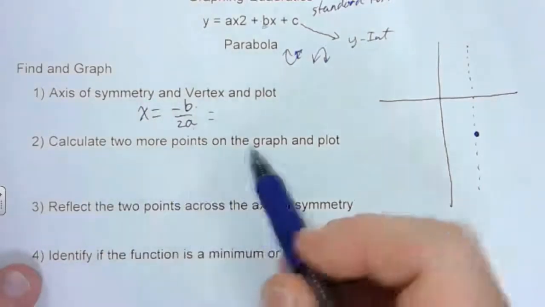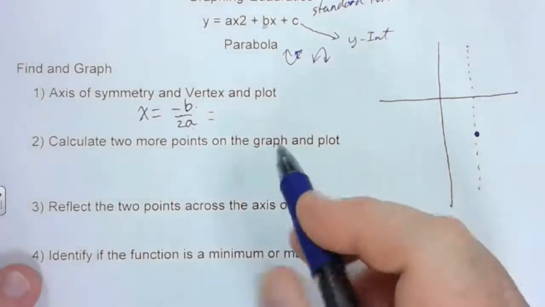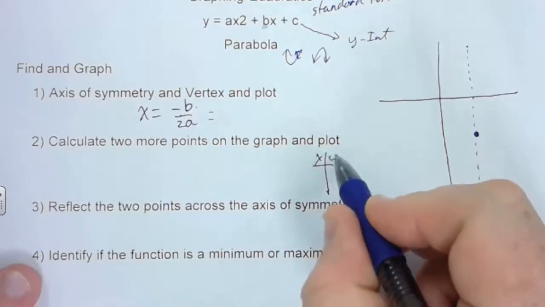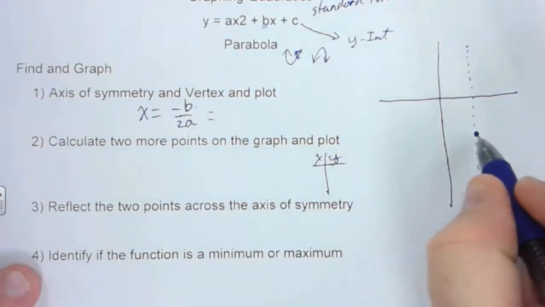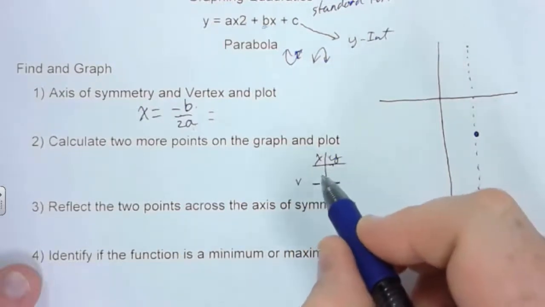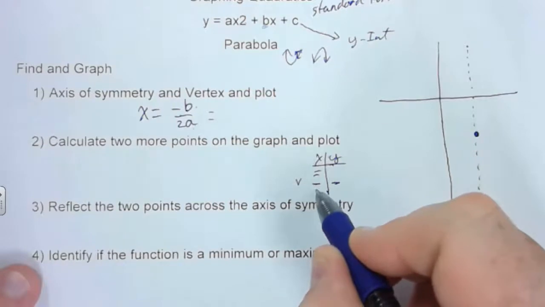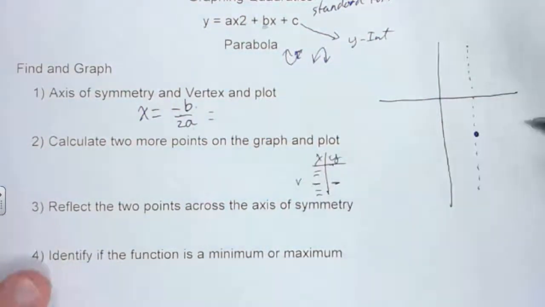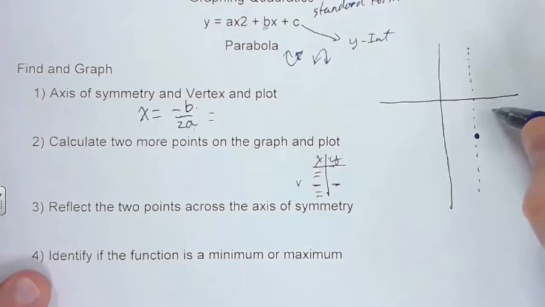Then we're going to calculate two more points that are on the graph and plot them. The way we're going to do that is we're going to create a table of values. So we've got x, we've got y. Then we've got some sort of vertex that goes here. We're going to pick two points either to the left or to the right of that and calculate them using our equation up here. And let's suppose I choose two points that look like this and like this.